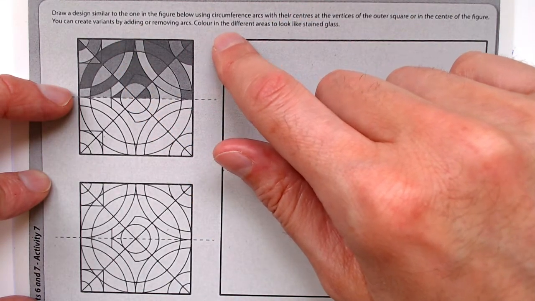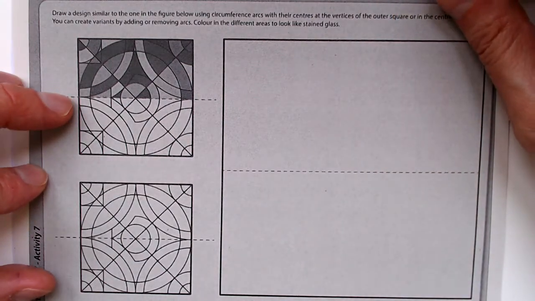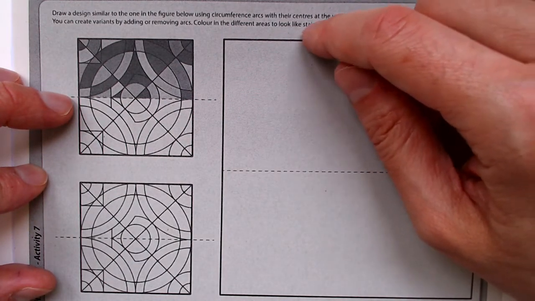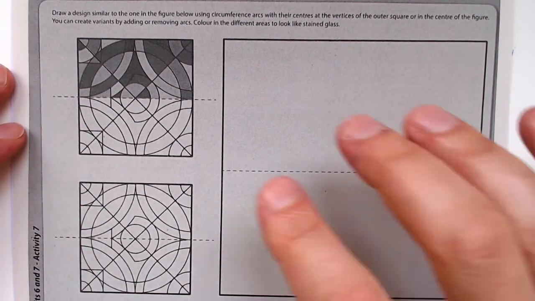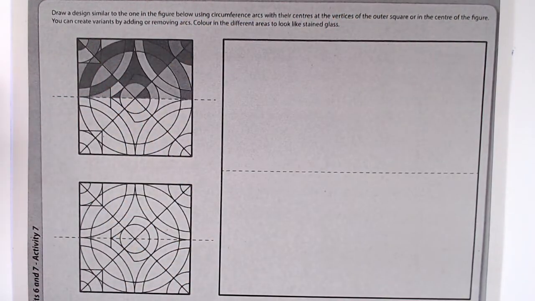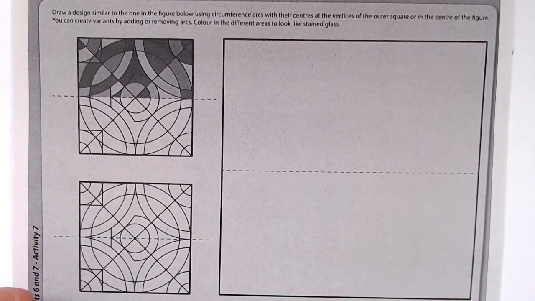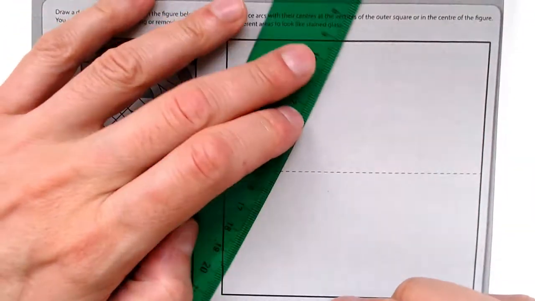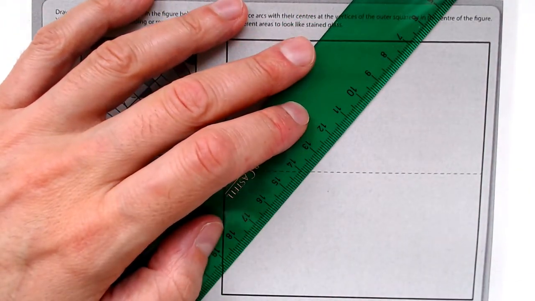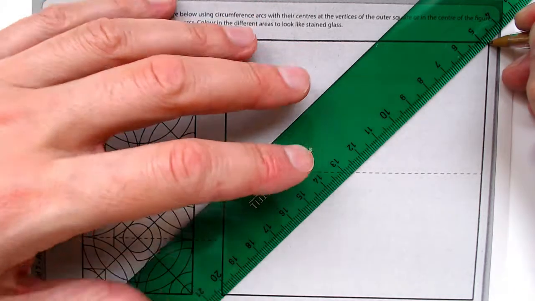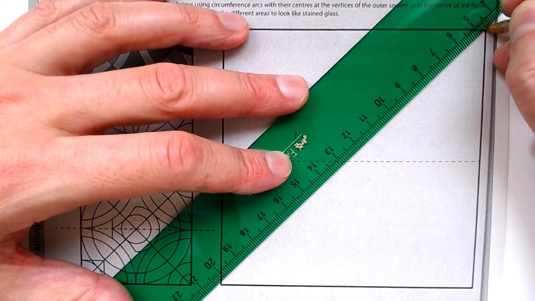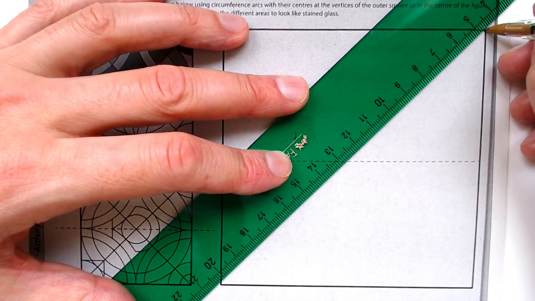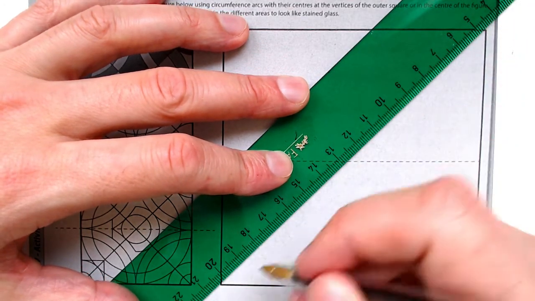Color in different areas to look like stained glass. Stained glass, vidrieras de colores, ¿vale? So, as you can see here, you have some ideas. So, the first thing you have to draw here is the diagonals. You can draw it with your pencil or with your pen. I'm going to draw it with my pen because you're going to see it better, but if I were you, I'd try to do it with your pencil instead of a pen.